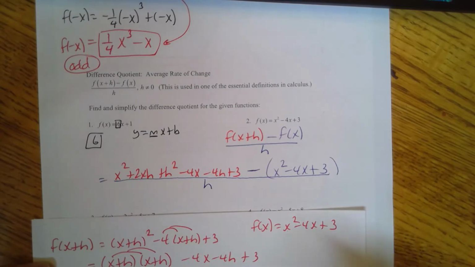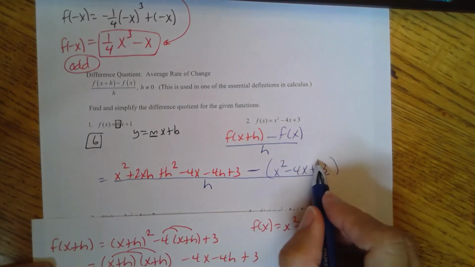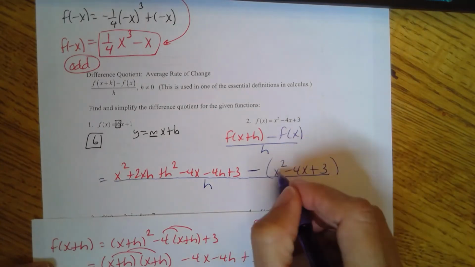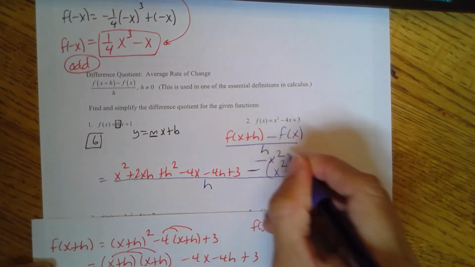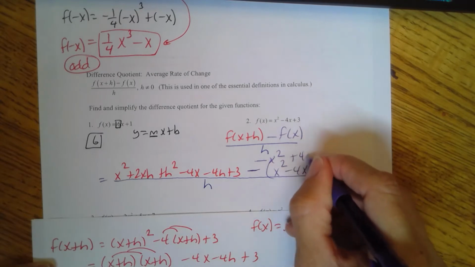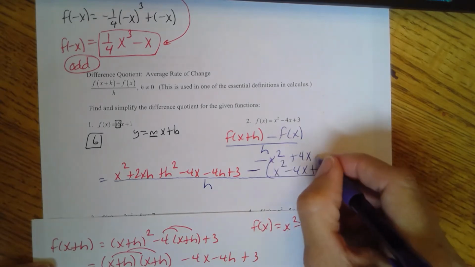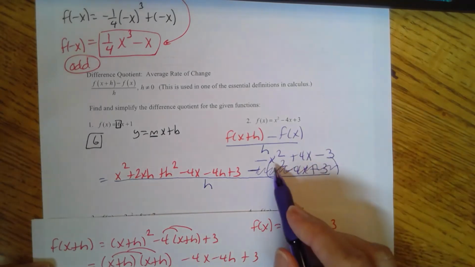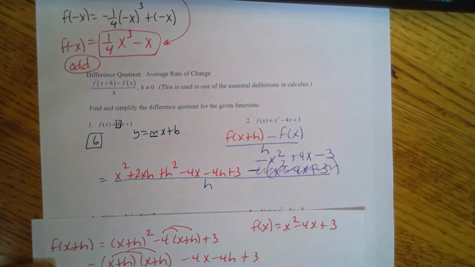So what do we need to do? We need to distribute our minus sign and then combine like terms. So I'm going to go ahead and just write above what this is. Negative times x squared is a negative x squared. Negative times a negative is a positive 4x. And negative times a positive is a negative 3. So now this piece is gone, and I have negative x squared plus 4x minus 3.